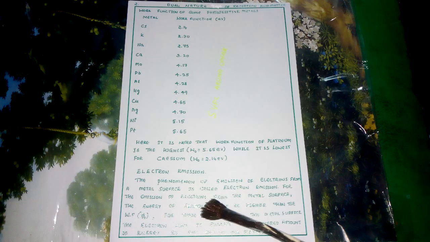Just now we discussed electrons. From our lower classes we studied that electrons were discovered by J.J. Thomson, and those electrons are always revolving in an atom, and inside the atom we have the nucleus, and in the nucleus we have protons and neutrons. The protons have positive charge, and electrons have negative charge.